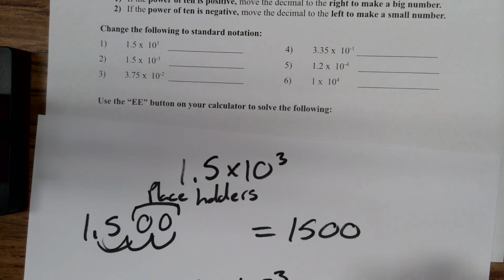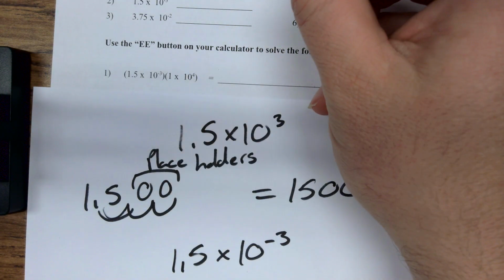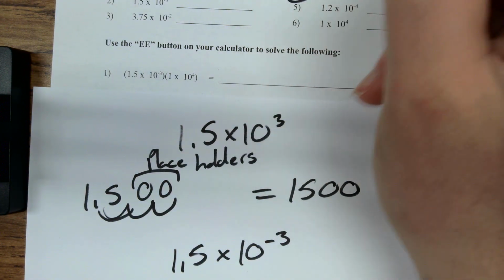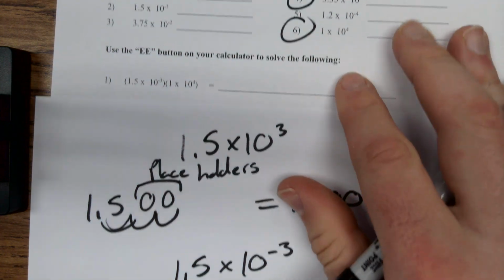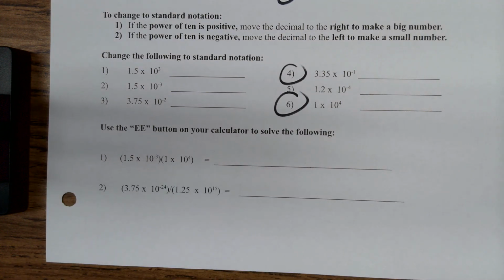I'd like for you to try two more of them. I'd like for you to try number 4 and number 6, on your whiteboard. They'll be the last things that we do for today. I'll give you some thinking time with it. I'm going to write those numbers up right now so I have them.